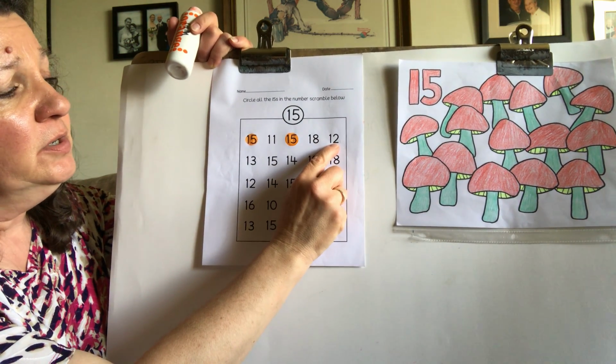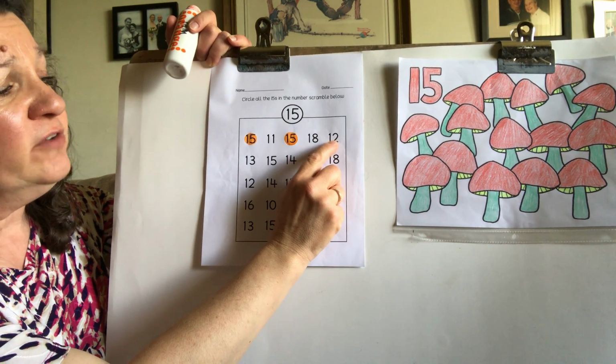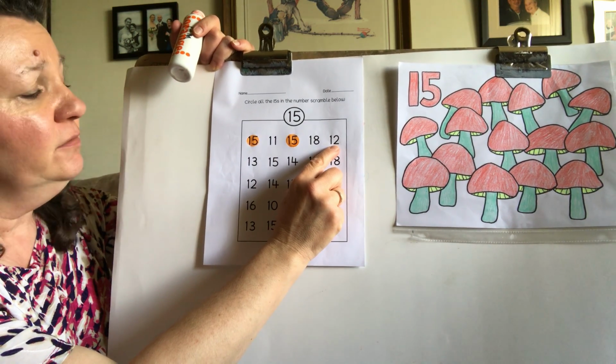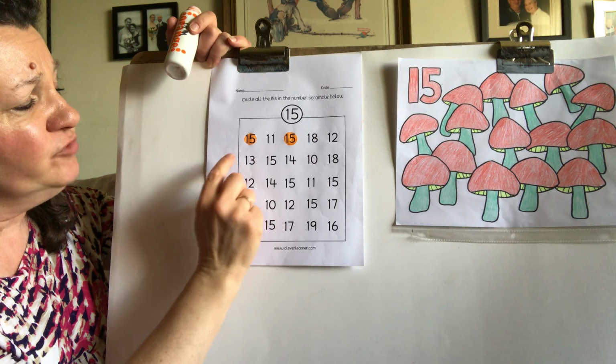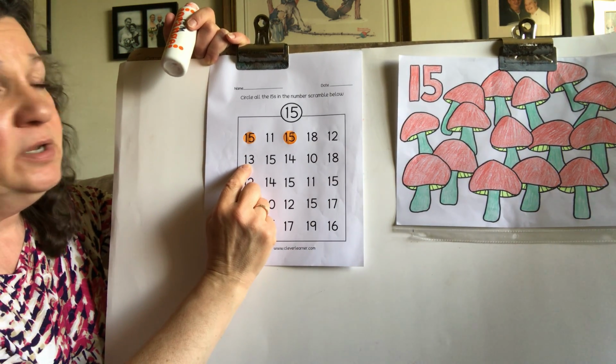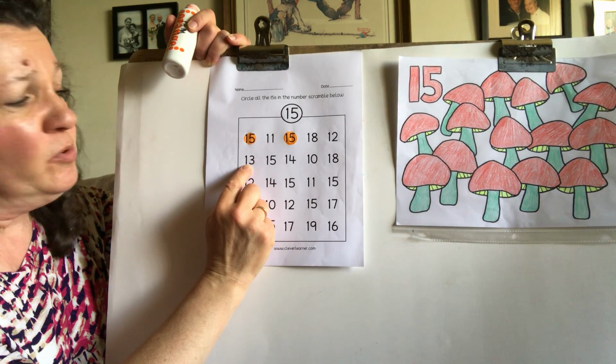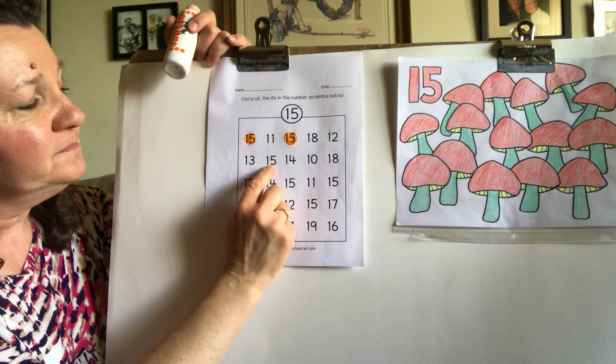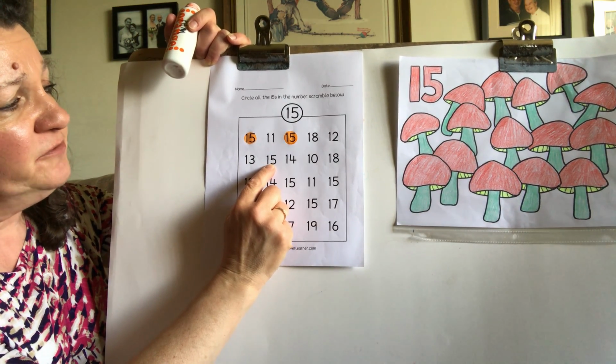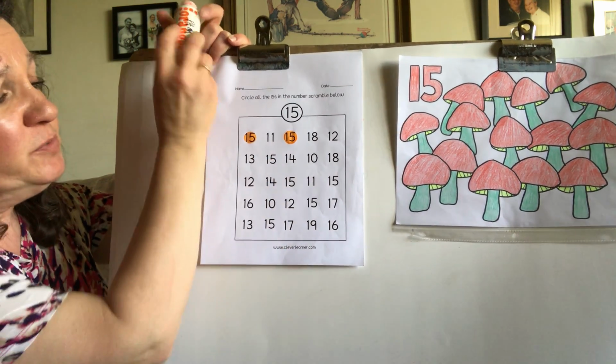Remember that number? That's a 12. It's a 1 and a 2. Should we put a mark on it? No. Come down to the next row. Do you remember this number? That's number 13. Should we mark it? And this one? That's a 15. Okay, it's a 1 and a 5, so let's put a mark on there.